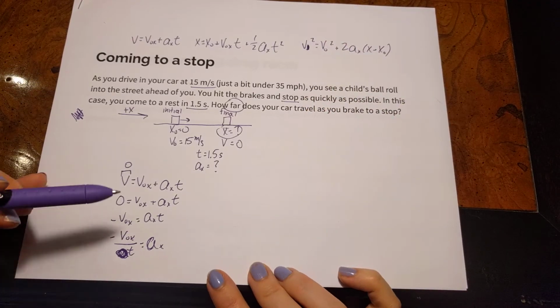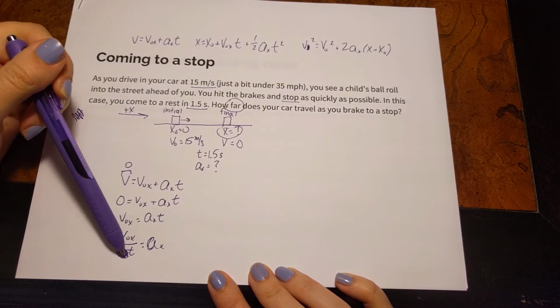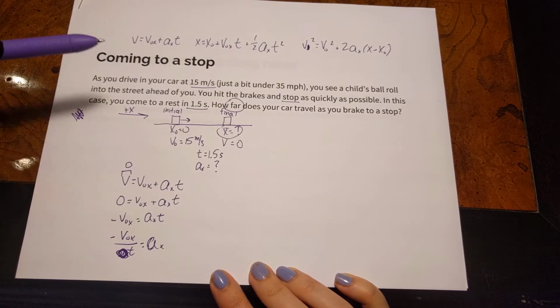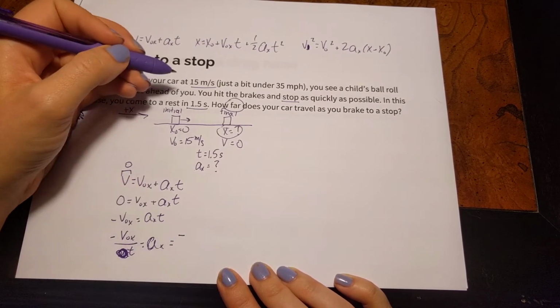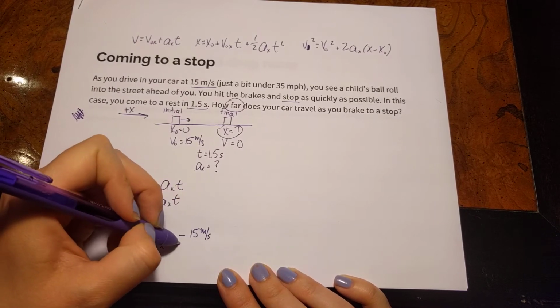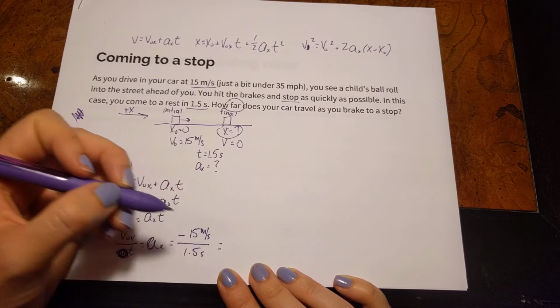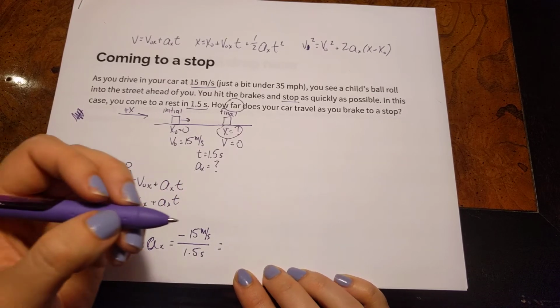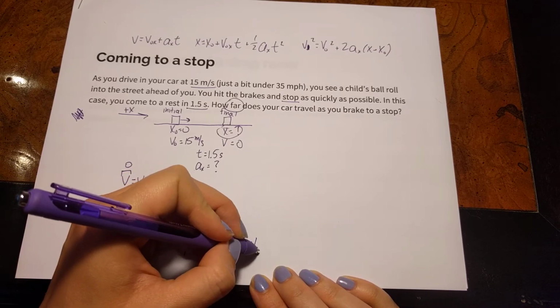All right, so we have our equation for the acceleration, and it's negative initial velocity divided by time, right? So if we can plug in numbers. So we have a negative, our initial velocity, that's 15 meters per second, divided by our time, 1.5 seconds. So 15 divided by 1.5, that gives us a negative 10 meters per second squared.